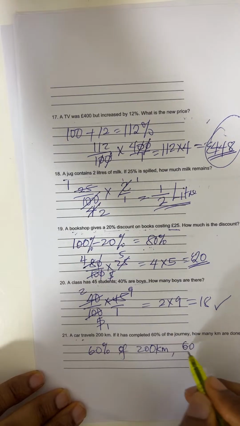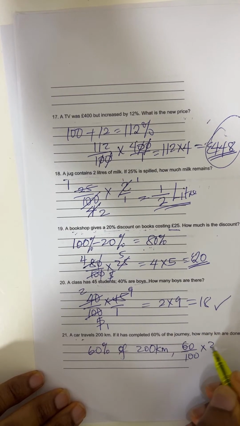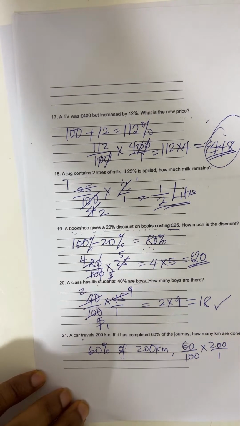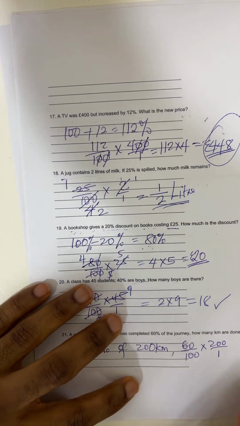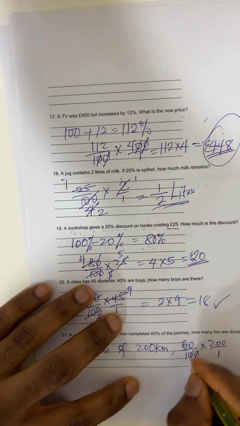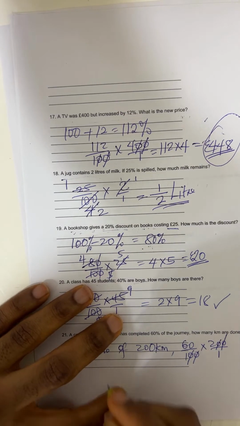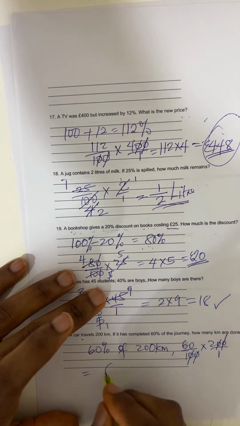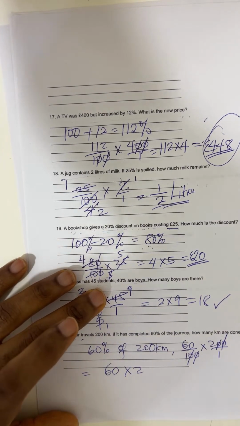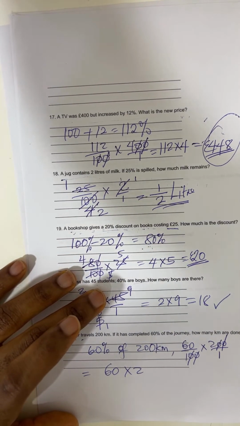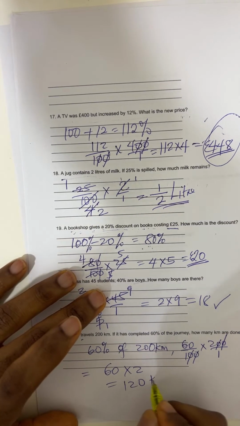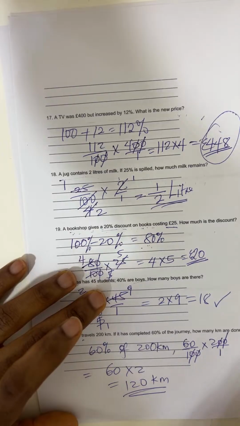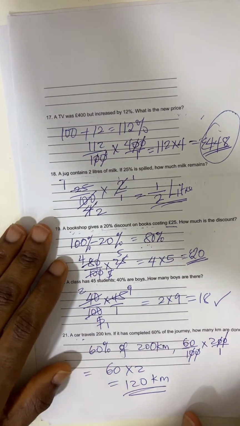That is 60 over 100 times 200 over 1. Okay? So let's do some simple cancellation here. Cancel 2 zeros, cancel 2. You have it as what? 60 times 2, which is 120. So that's 120 kilometers. So the man actually covered 120 kilometers for now.